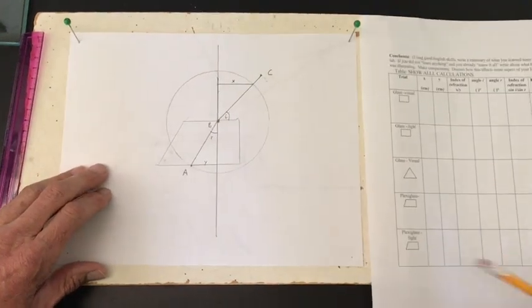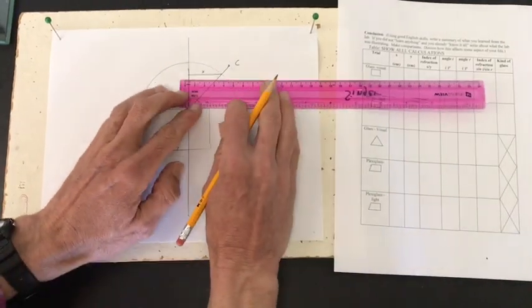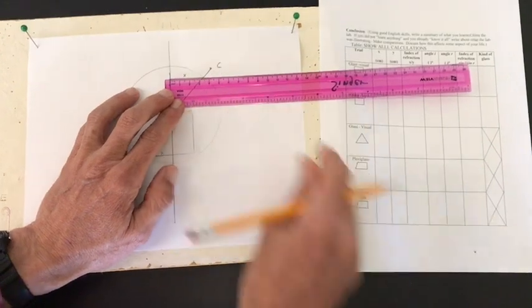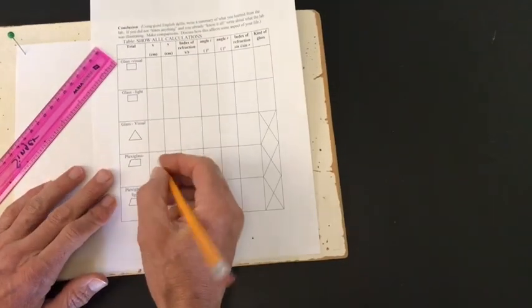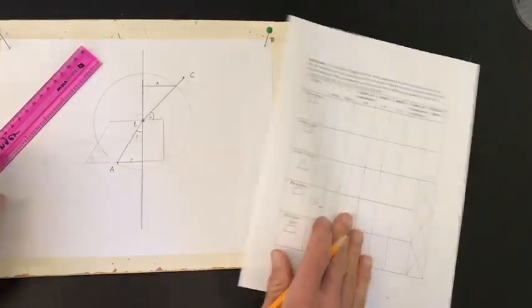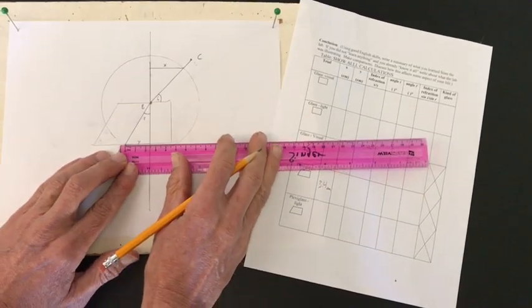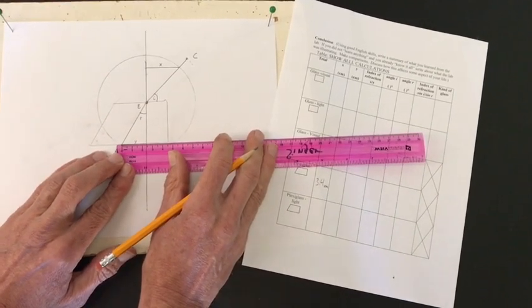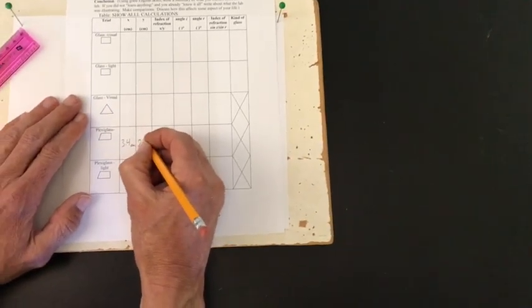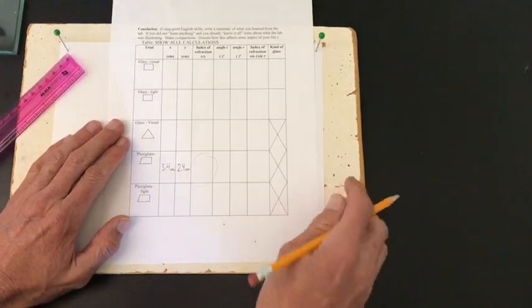Our X is about 3.4 centimeters. And our Y is about 2.4 centimeters. Okay, I'm going to let you figure that out.